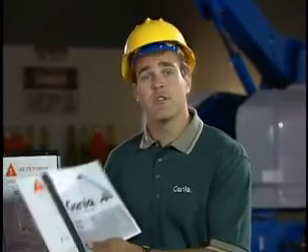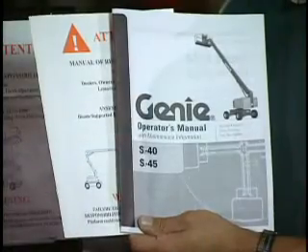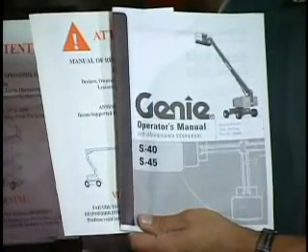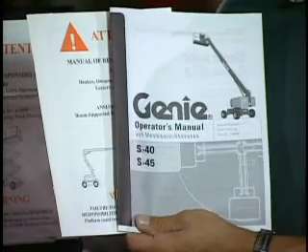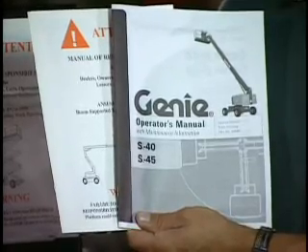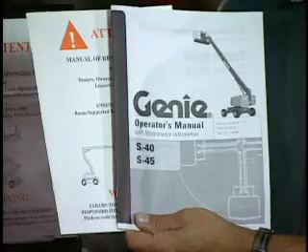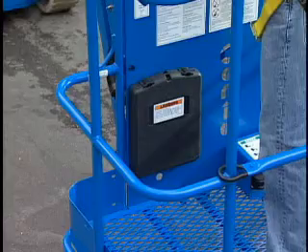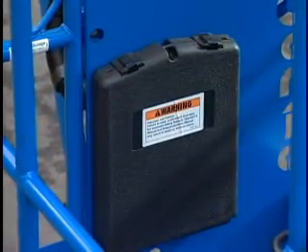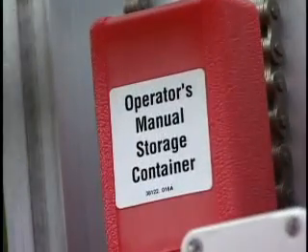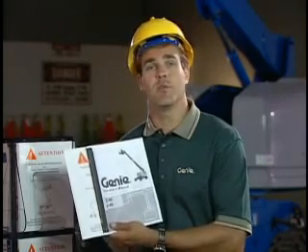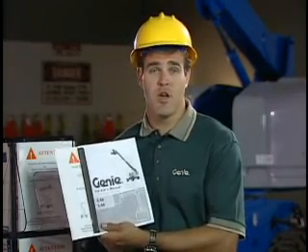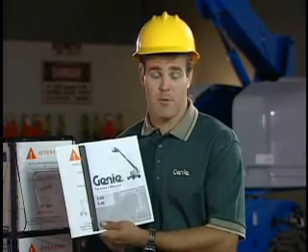Along with the Operator's Manual, a copy of the ANSI SIA Manual of Responsibilities should accompany or be included with every piece of equipment sold in the United States and Canada. These manuals are considered a permanent part of your machine and should remain with the machine at all times. Consult these manuals when you require specific information for your model of aerial work platform.